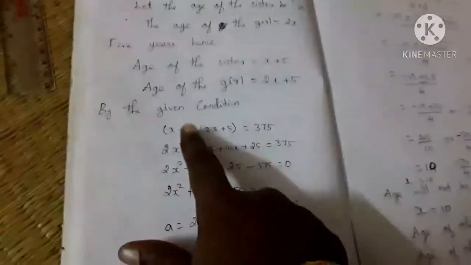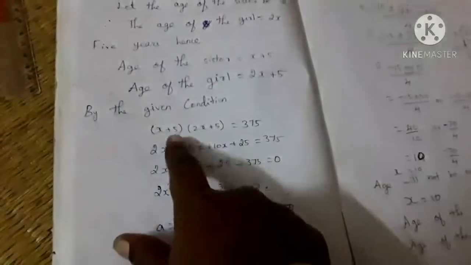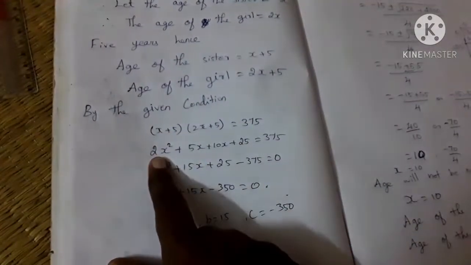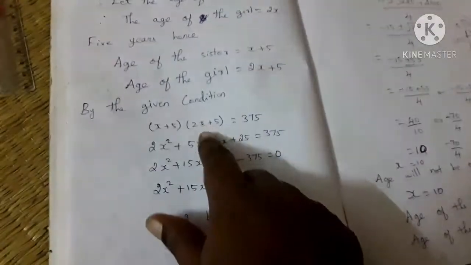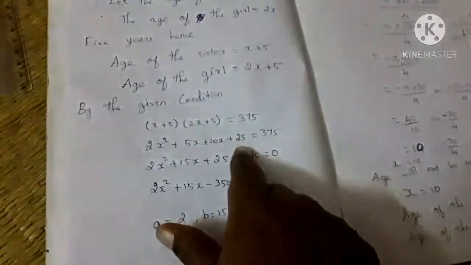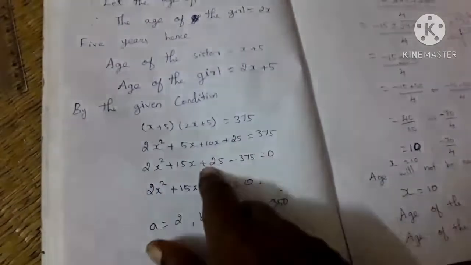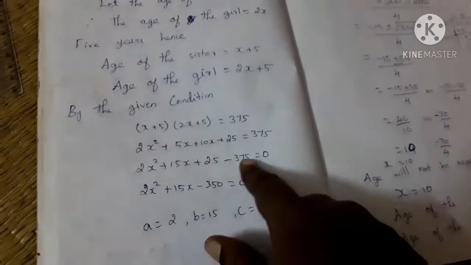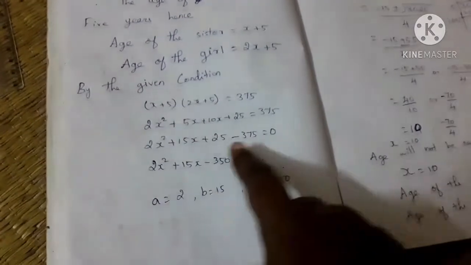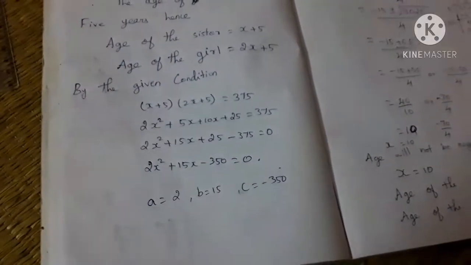So if we find the product, it is 375. We find the product: x into 2x, 2x squared; x into 5, 5x; 5 into 2x, 10x; 5 fives are 25. So 2x squared plus 15x plus 25. Minus 375 comes to this side, equal to 0. So 2x squared plus 15x minus 350 is equal to 0.